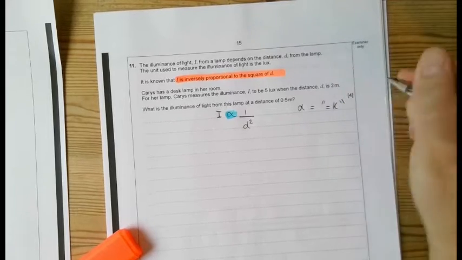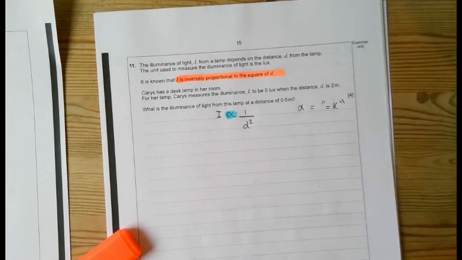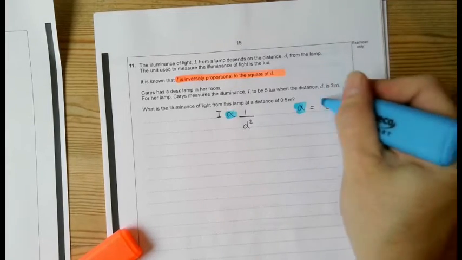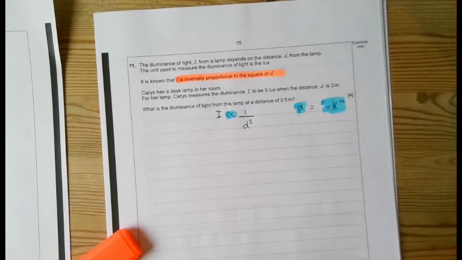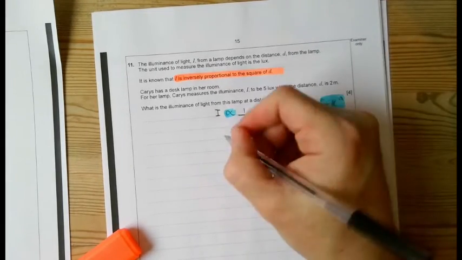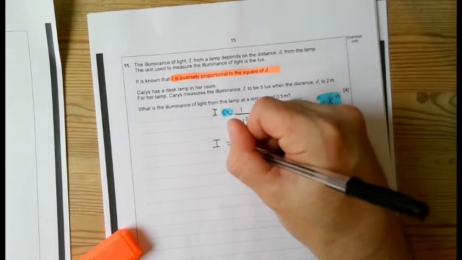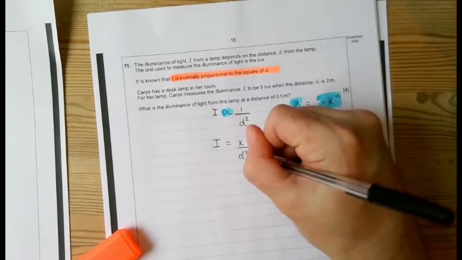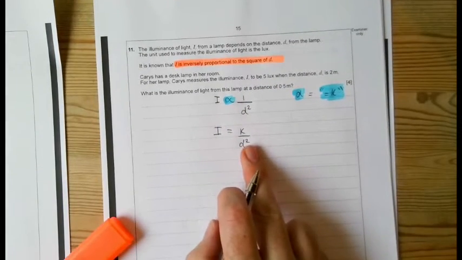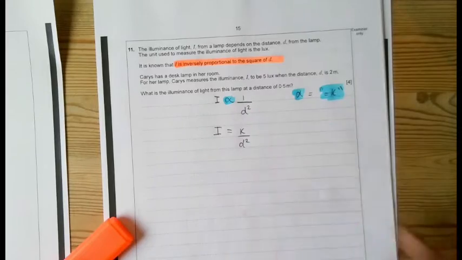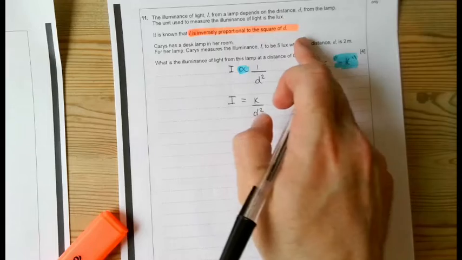Now your proportionality sign, this thing here, this means you will change it to equals k. So all I'm going to do in the next line is change that to equals k, and k times 1 would just be k. So I get I equals k over d squared. Now, it'd be absolutely fine to go straight to that if you prefer, but I am writing in the full work of how I start to generate that.